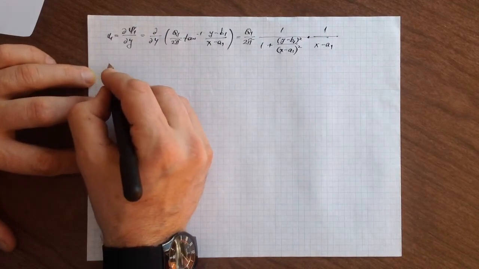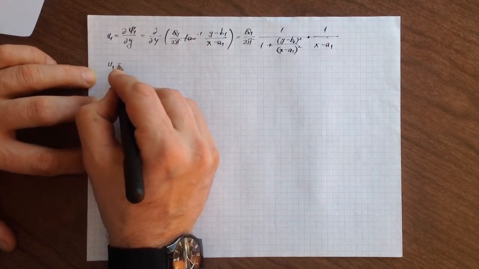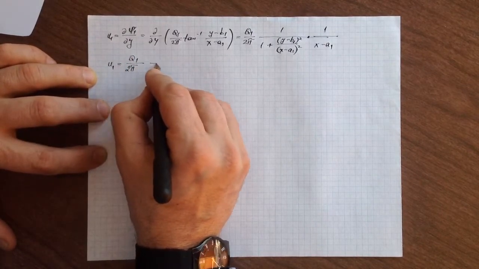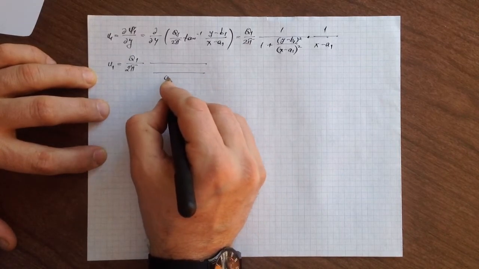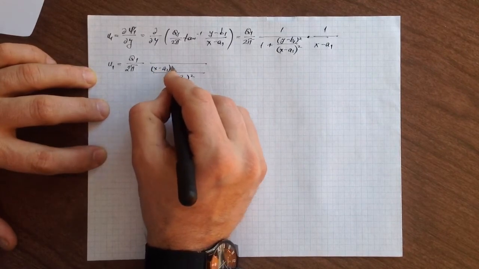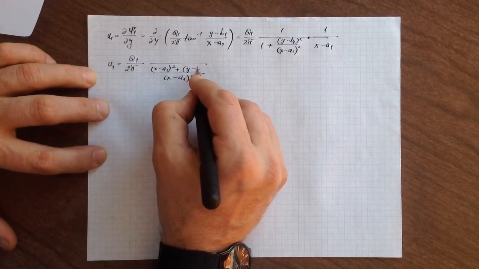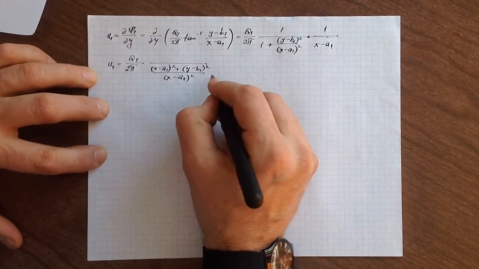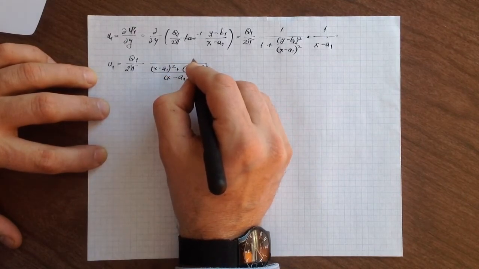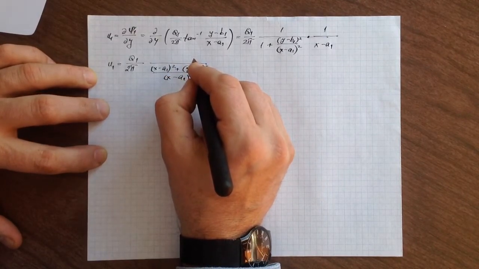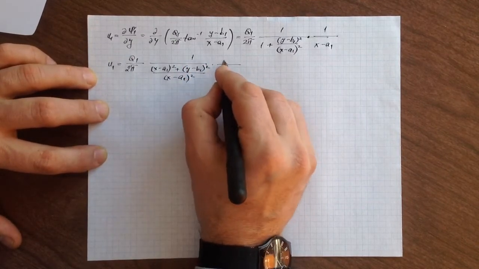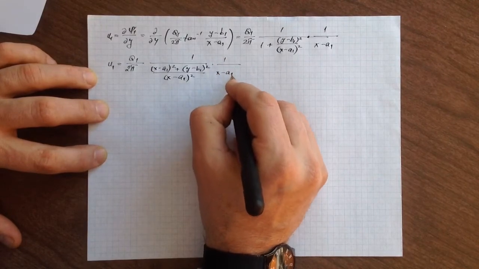So when we work this out a little bit, we have q1 over 2π, and here we have (x minus a1) squared over (x minus a1) squared plus (y minus b1) squared, times still 1 over (x minus a1).